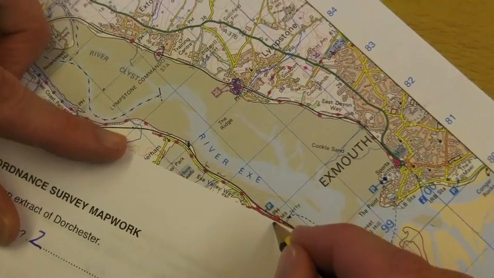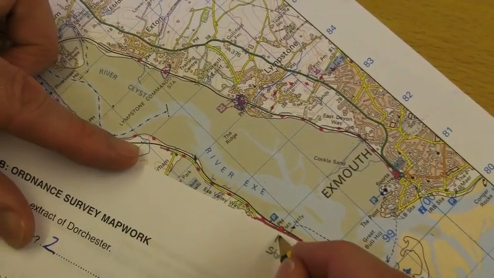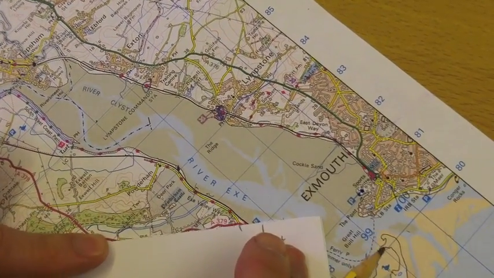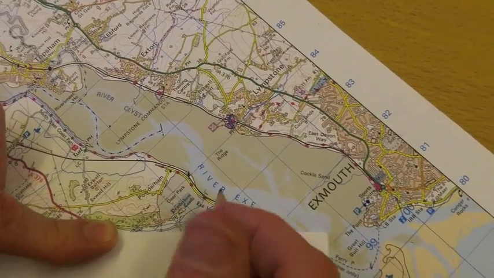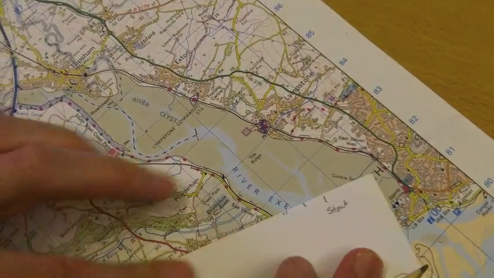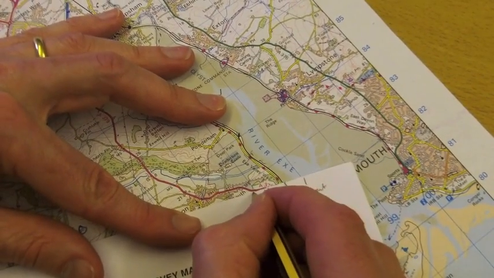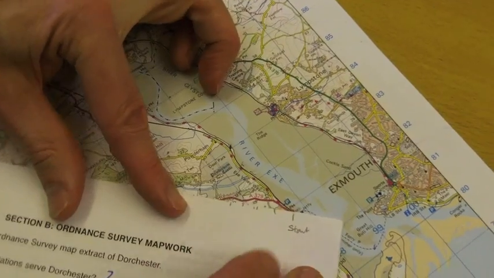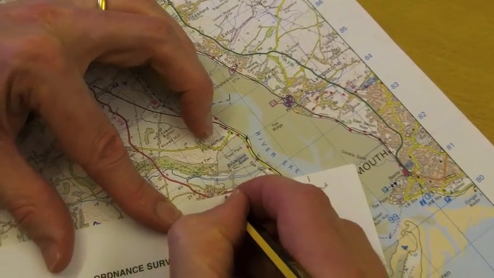So I'll make my first mark here, that's the start, and then I'm going to go straight along to the first corner, and then along to here, and I've got a little bit to do there, and then from there to that next corner, and then along to where that building is, and then there's a straight section here.